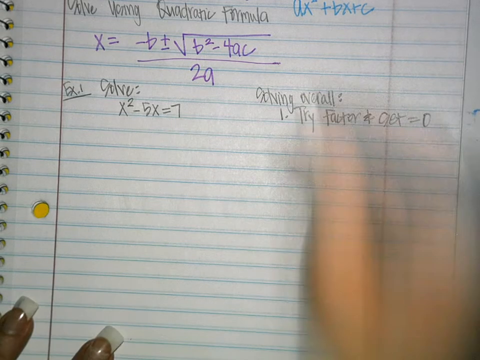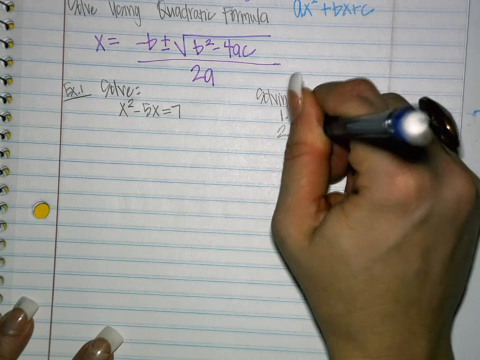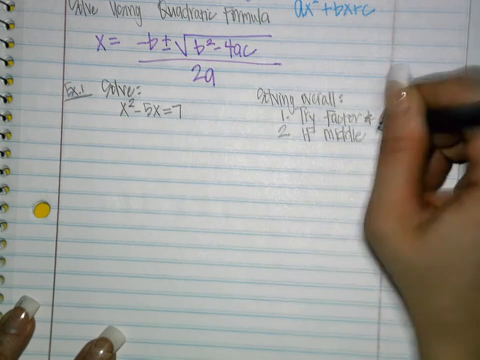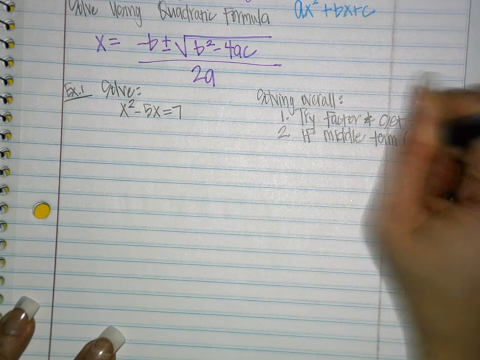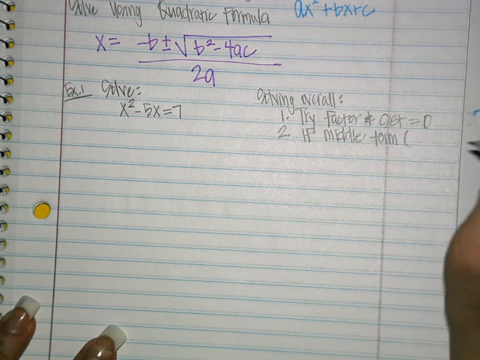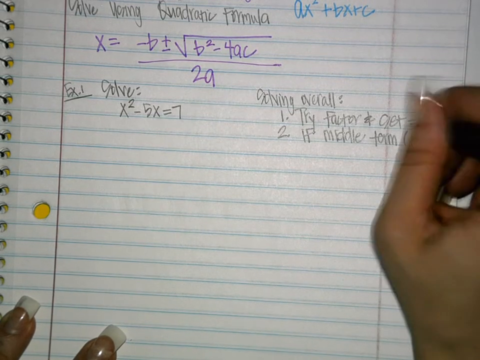The next thing you want to look at is the middle term. What letter is it? The b.